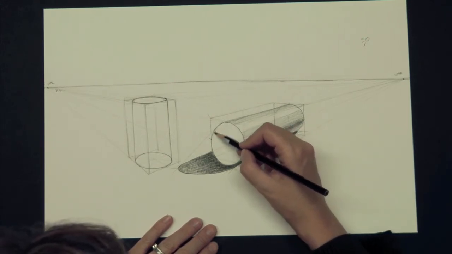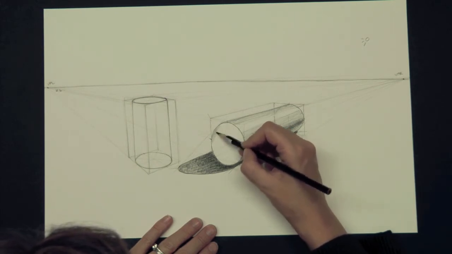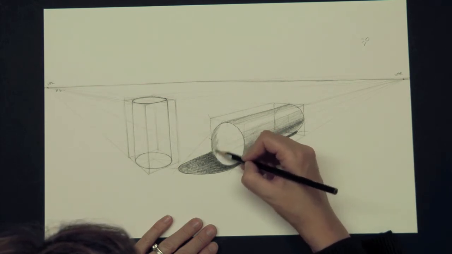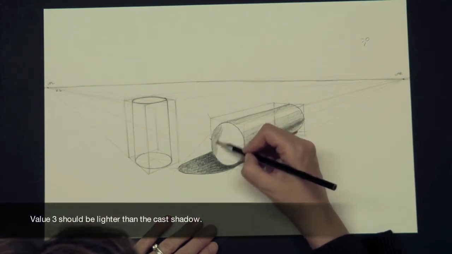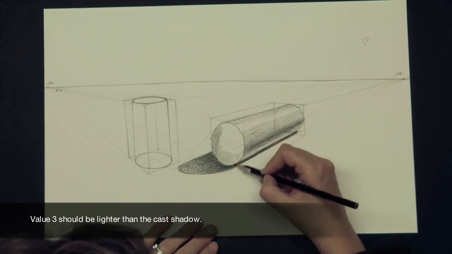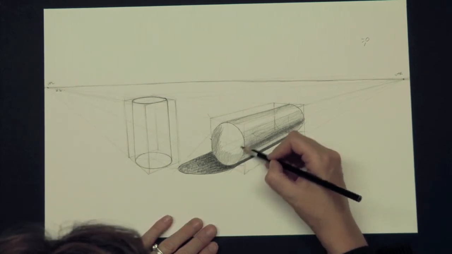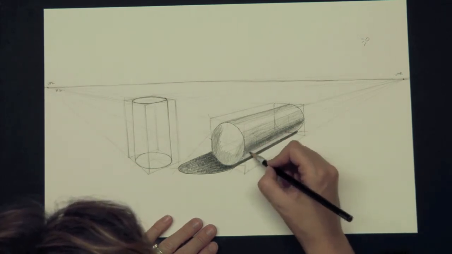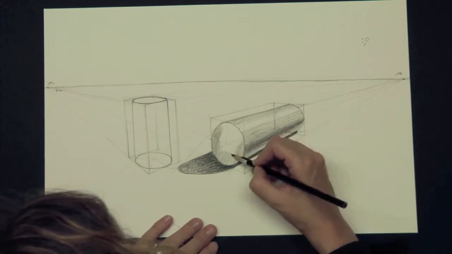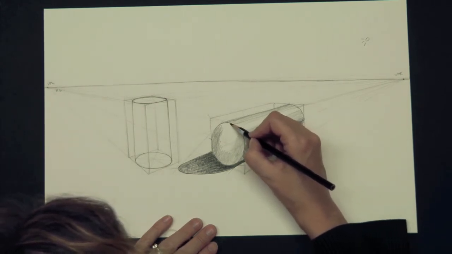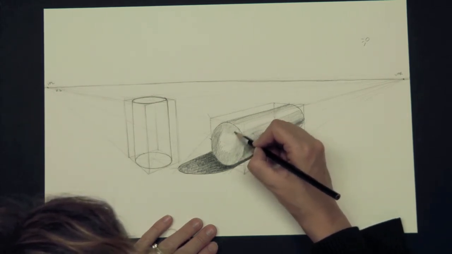So let's just start in by putting in some value. Once again, notice I'm not as dark as my cast shadow, so that I don't lose definition on my form. I'm actually going to lighten it up just a little bit right here where it meets up with the core value, so that we have a definite distinction between those sides. And then I'm going to come in and make it just a little bit darker right there where it meets up with the value 1.